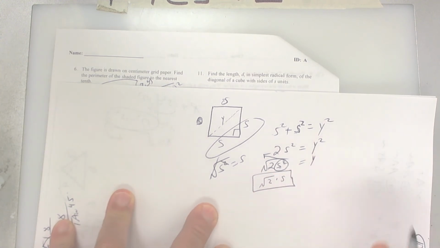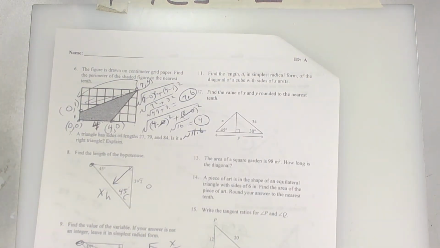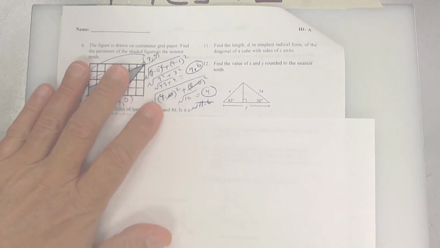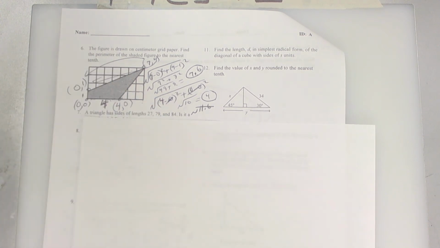You might want to rework this one a few times until you understand it. All right, let's go to number 12. Find the value of x and y. Let me think about this.